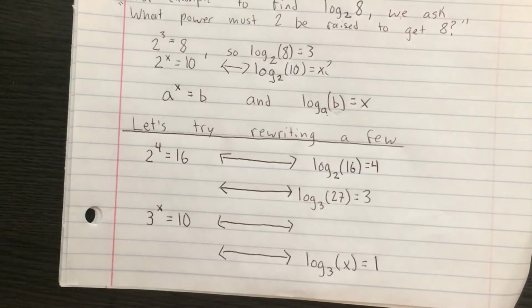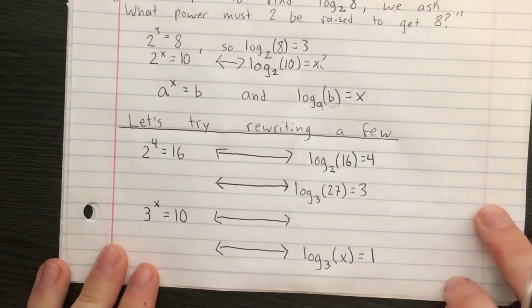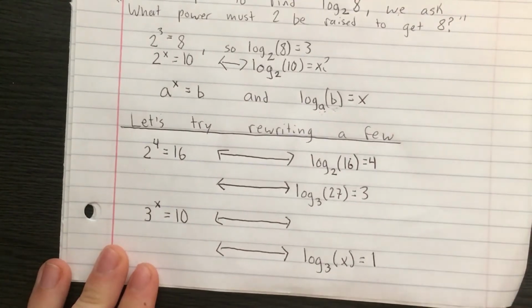Back in the day, they used to have a book full of logarithms, and if you ran into where you'd have to use a logarithm, you would consult the big book of logarithms. Now we have calculators, we have computers, so we don't have to do that as much.